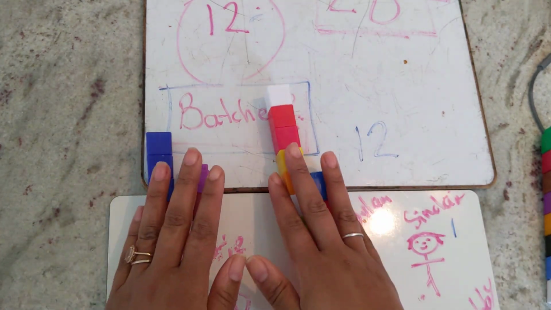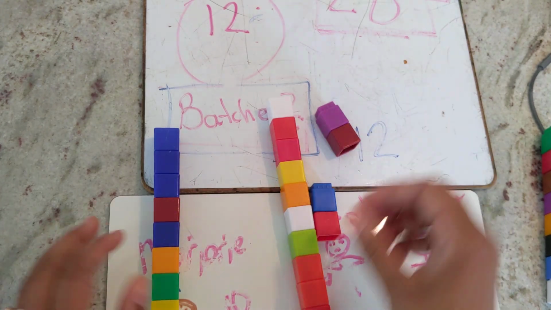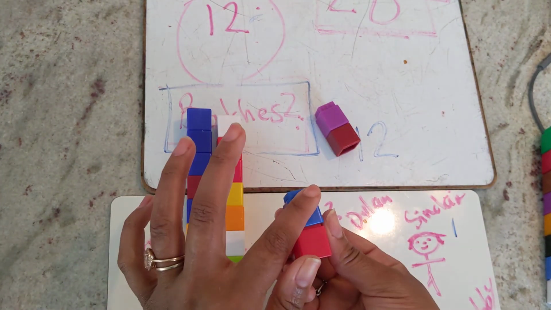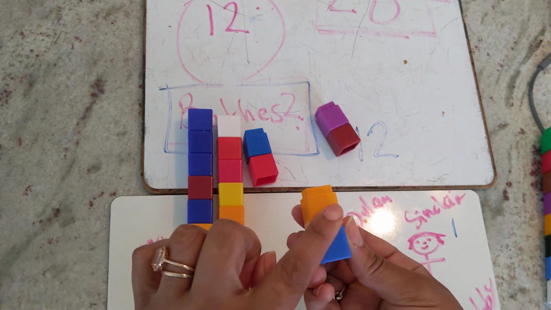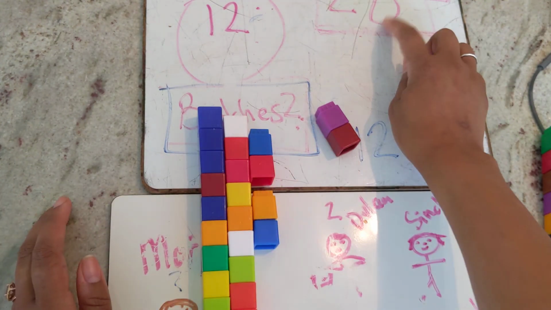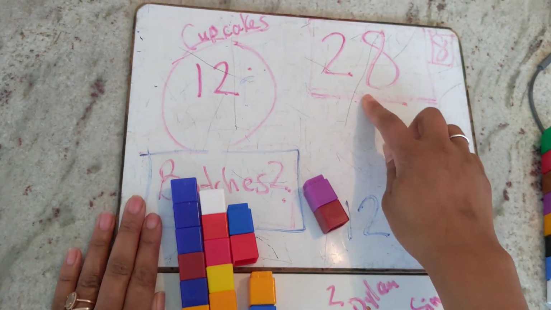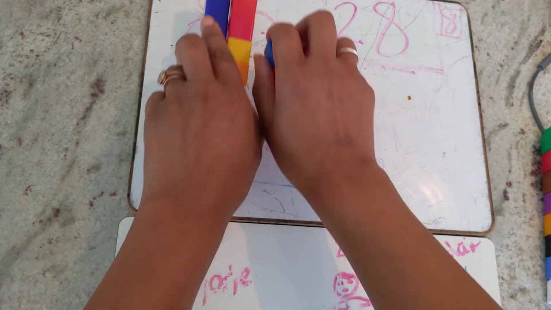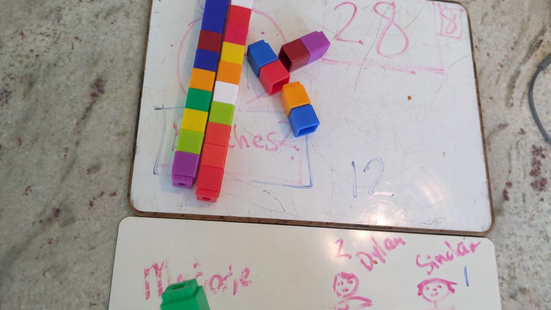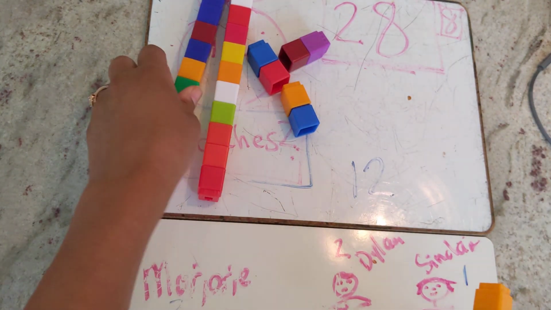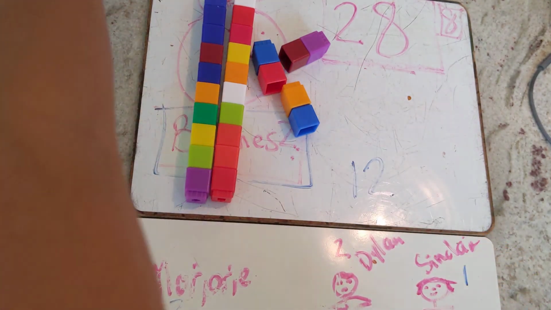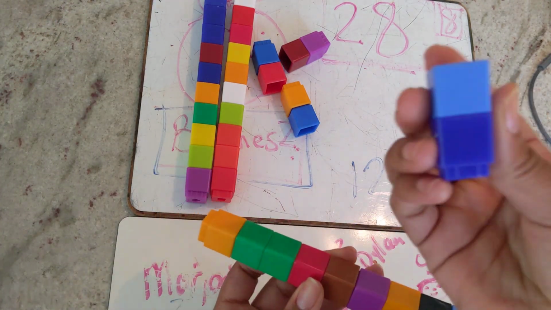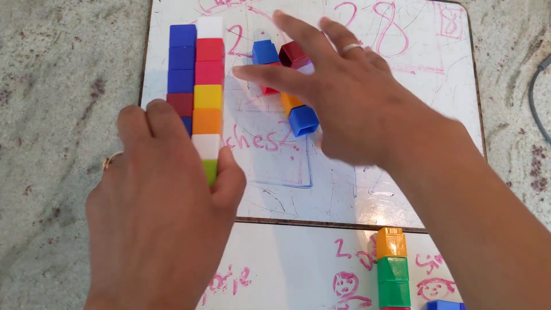Is that enough? So Quinlan and I counted, and what we did was we actually counted by tens because it's faster. 10, 20, 21, 22, 23, 24. Is 24 cupcakes enough to feed 28 people? Nope. So we needed to have another batch. So we got another group of 10 and 2, 10, 11, 12, okay?